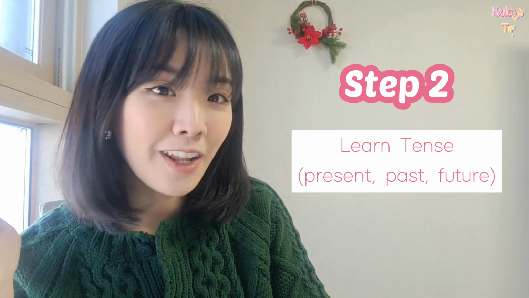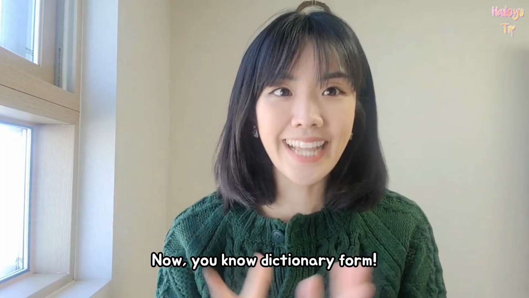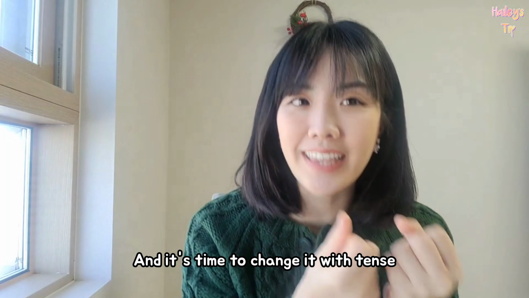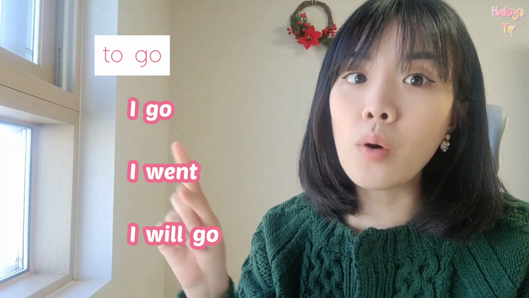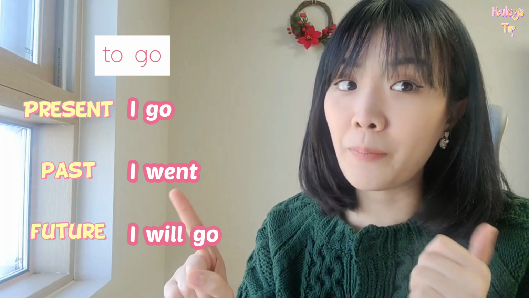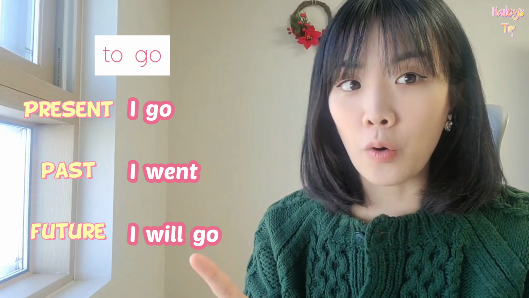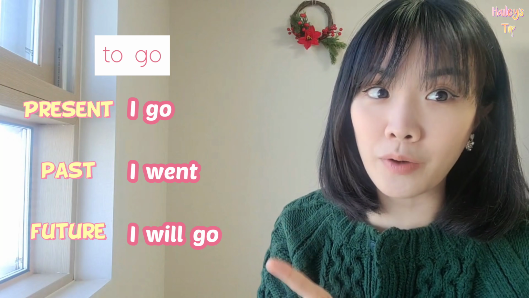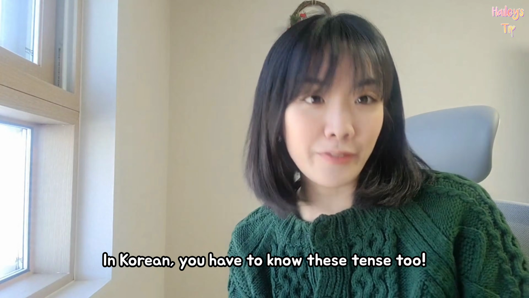Step 2, learn tense. Now you know dictionary form, right? And it's time to change it with tense. For example, in English, go. And you know I go, I went, the past tense, I will go, future tense. You know present, past, and future tense, right? In Korean, you have to know that too.